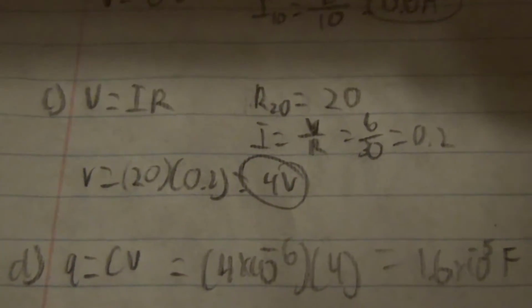Part C is to calculate the potential difference between points A and B. Potential difference is just voltage. Points A and B are, you can see it, A, B, and the path it takes goes along here, so you're only getting the 20 ohm resistor.